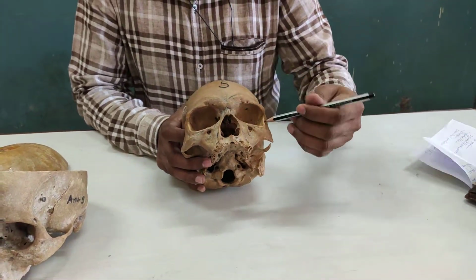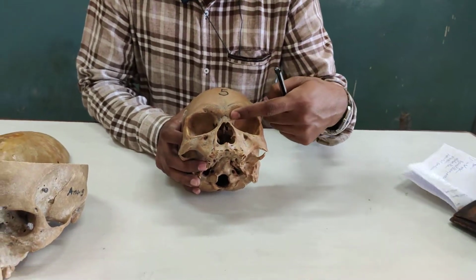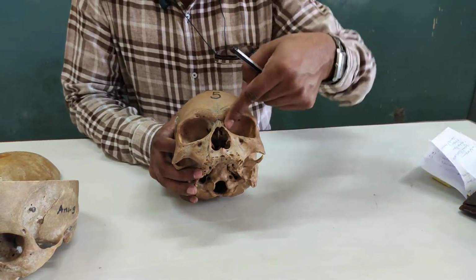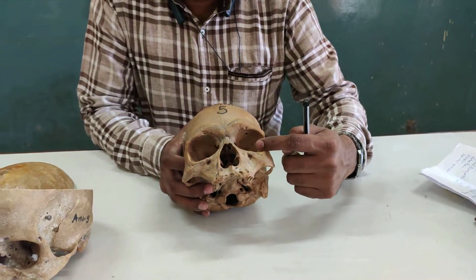Now the bony orbit, which will contain the eyeball. This is the supraorbital margin, this is the infraorbital margin, this is the medial orbital margin, and this is the lateral orbital margin.